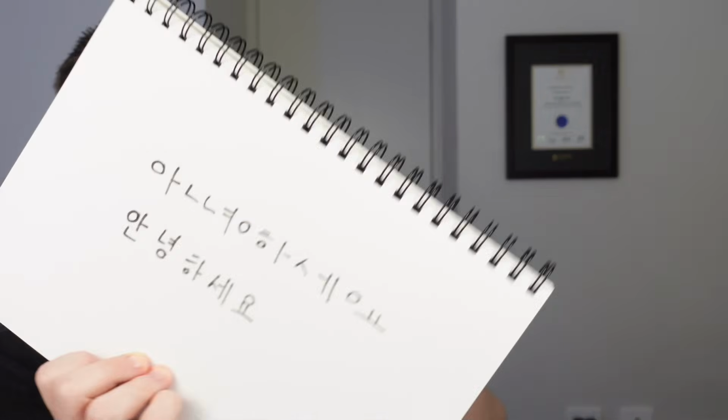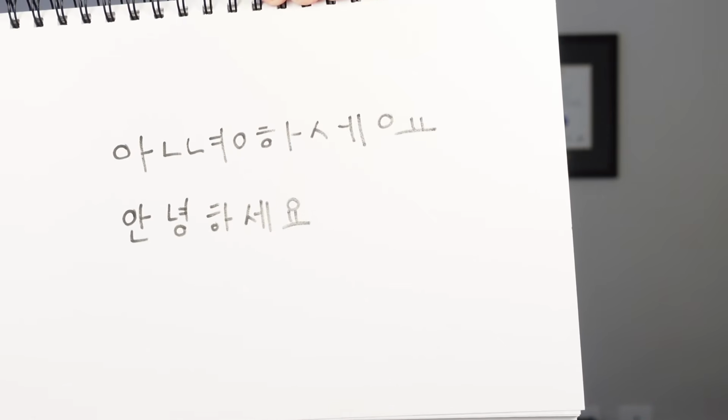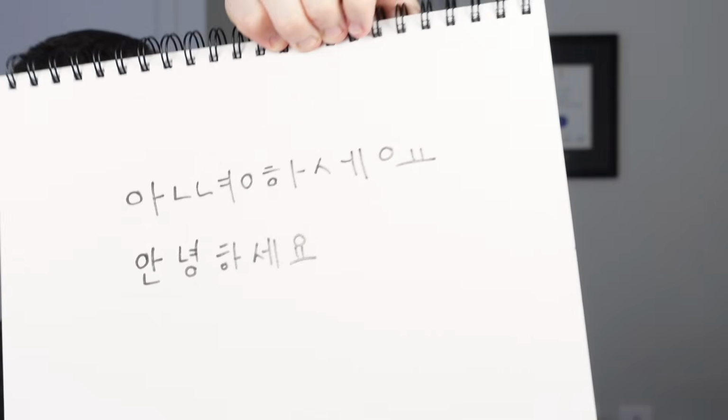So one way that I was taught especially to think about it is that there are little boxes, syllabic blocks. So you can go, all right, an is its own thing. Nyong is its own thing. Ha is its own thing. Se is its own thing. Yo is its own thing. And then it's obviously written like that.